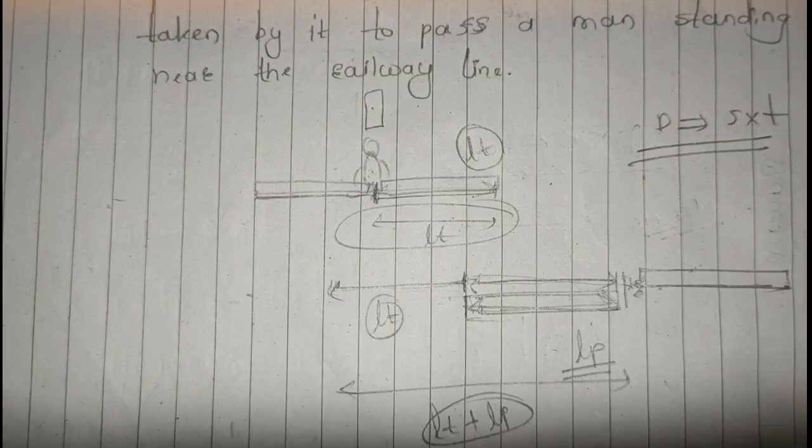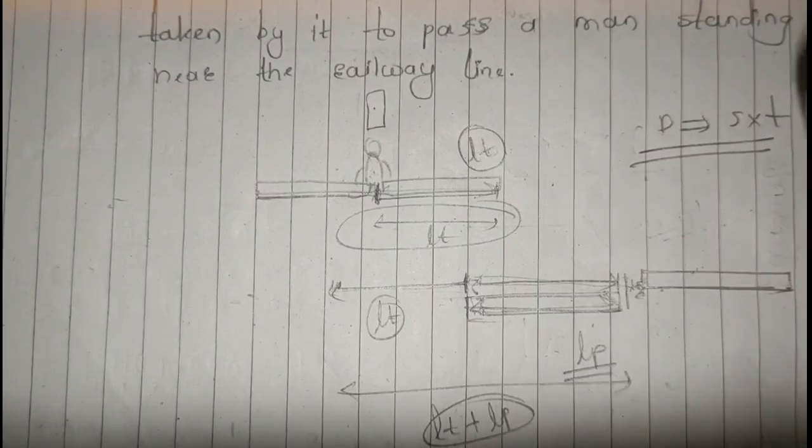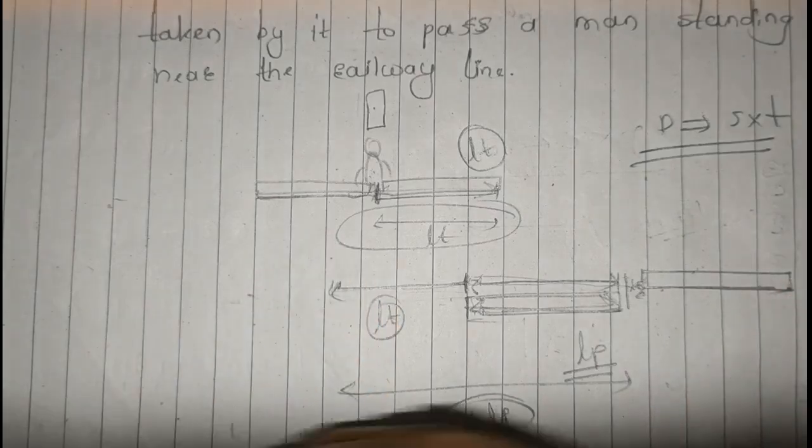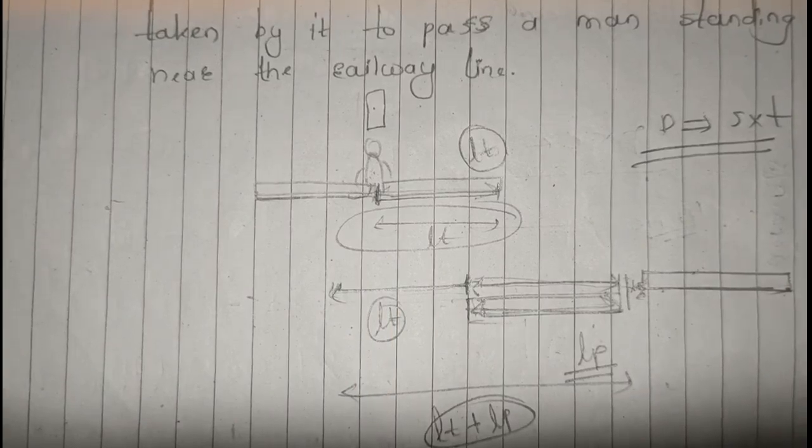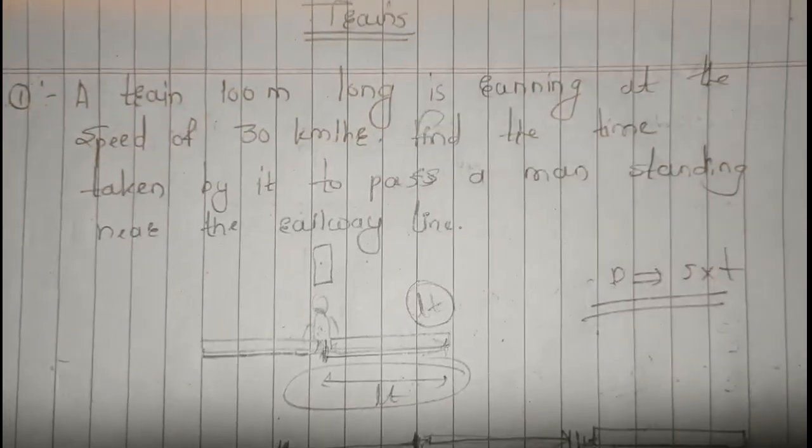It definitely, the length of the pole is negligible, not the height, just simply the width here. Because it is passing the pole, what does that mean? We are just simply considering the width here, right? So this is in the first question.